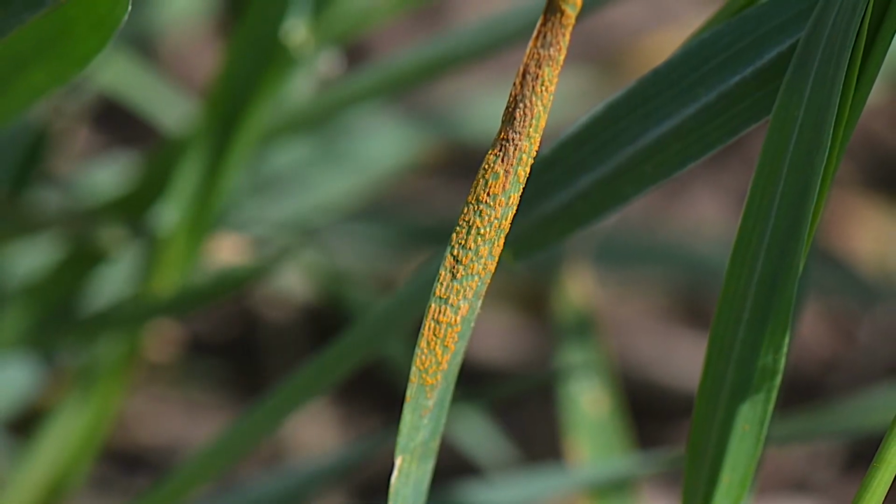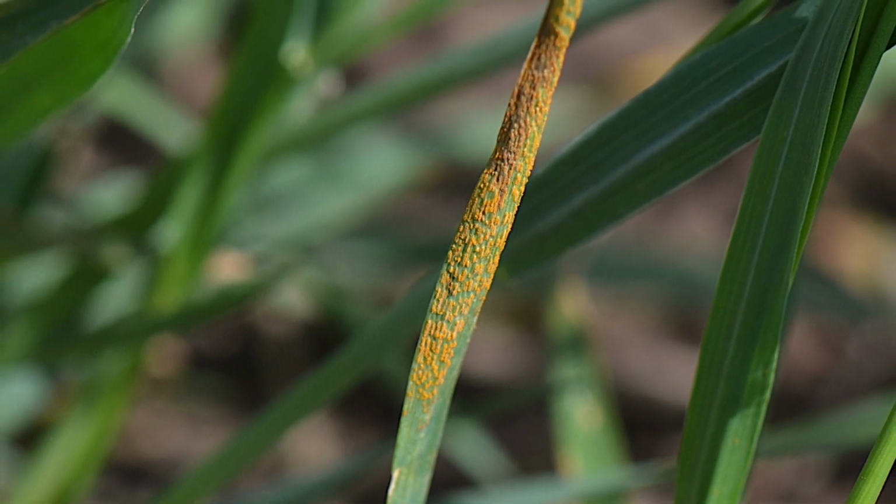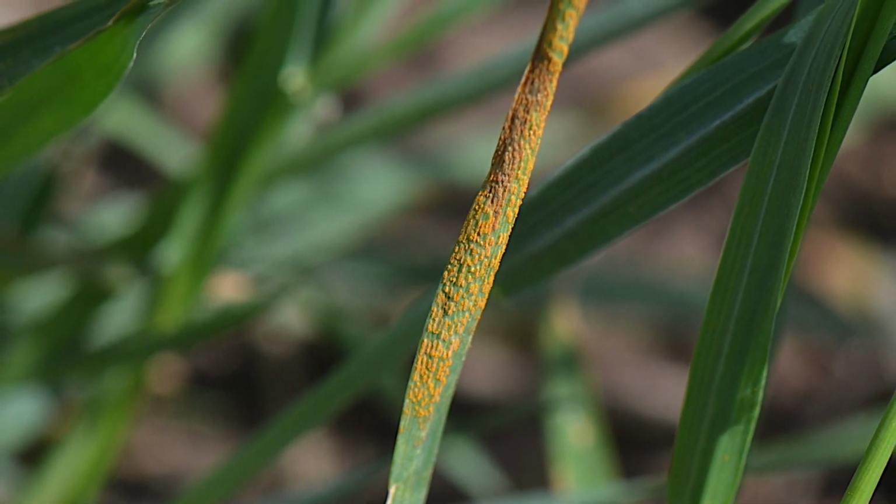When producers are scouting out in their fields, and you mentioned stripe rust, what are some things they need to be looking for to determine the severity of stripe rust? So they should be looking for the symptoms. So with stripe rust, you'll see yellow-orange pustules arranged in stripes on the wheat leaf.